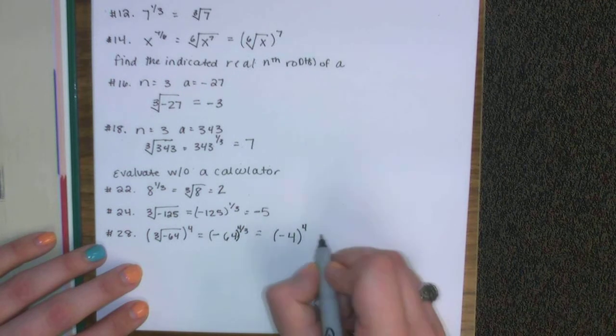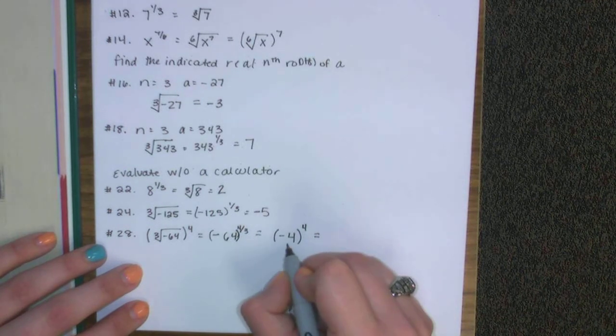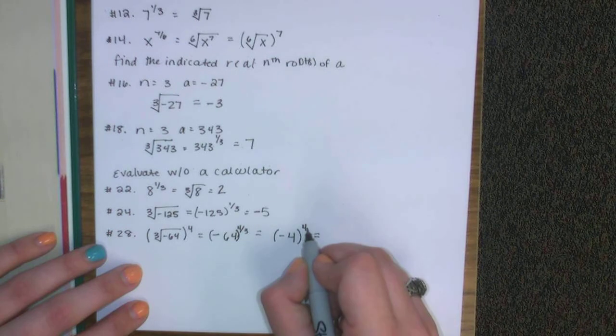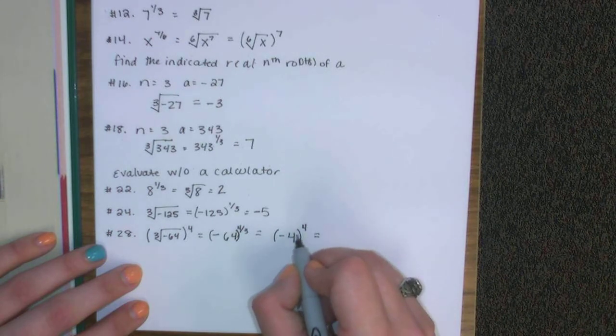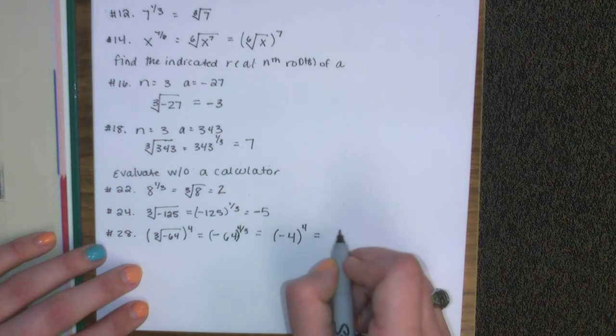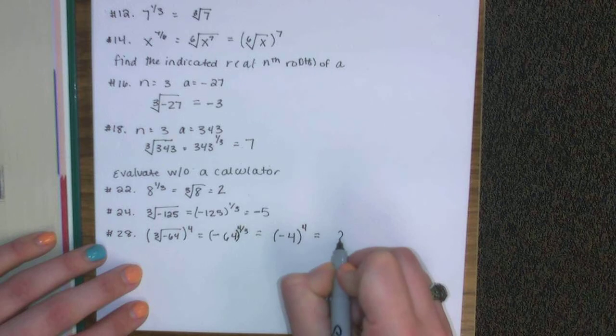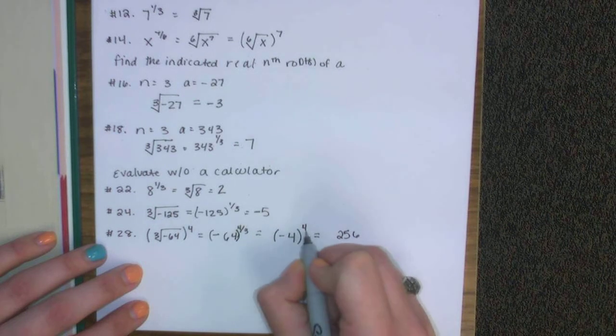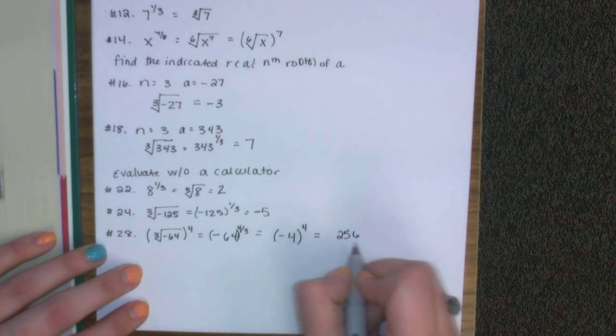And then with this, we now need to raise 4 to the 4th. Well, we just said that 4 times 4 is 16, times 4 is 64. So times another 4. You may not know this one off the top of your head, but it'd be really easy to do as a quick little scratch work on paper. It's 256. And because we're raising it to the 4th, that negative goes away, so our answer is positive.